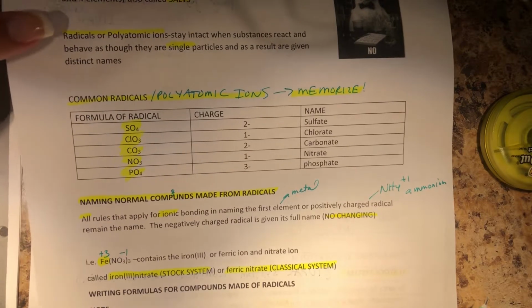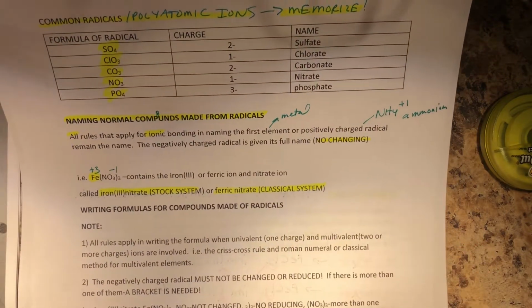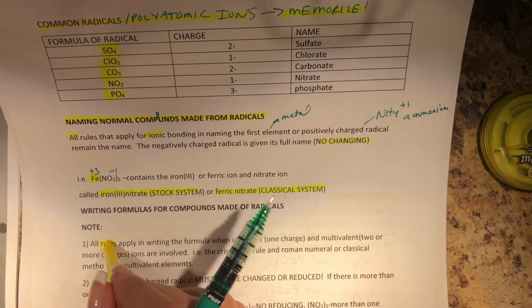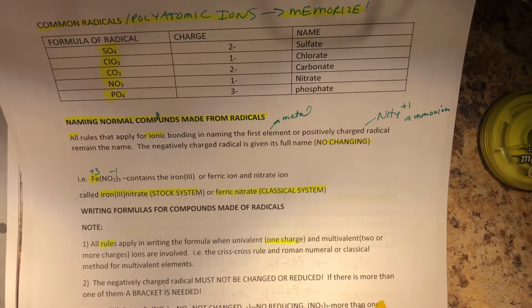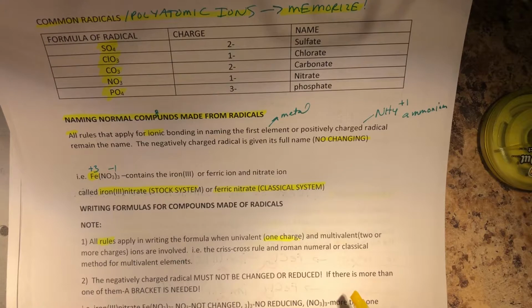How do we write compounds made of radicals? So again, note all the rules apply in writing the formula when univalent with 1 charge and multivalent 2 or more charges on the ions are involved. The crisscross rule and Roman numeral or classical method for multivalent elements. The negatively charged radical must not be changed or reduced. If there's more than 1, they need a bracket.